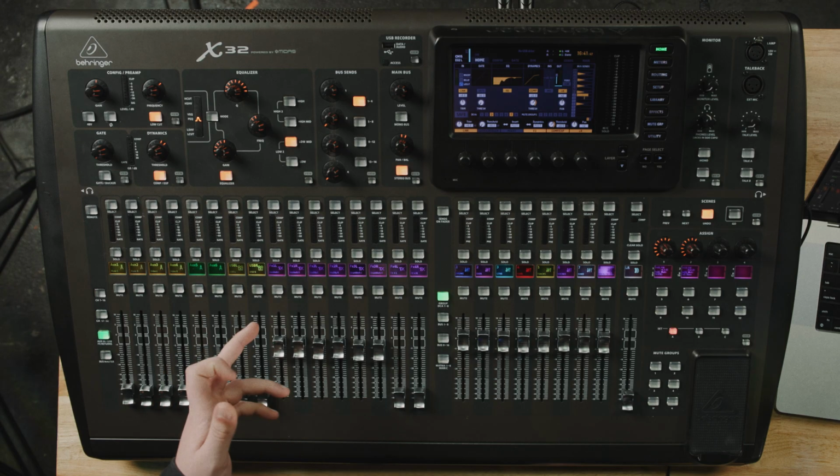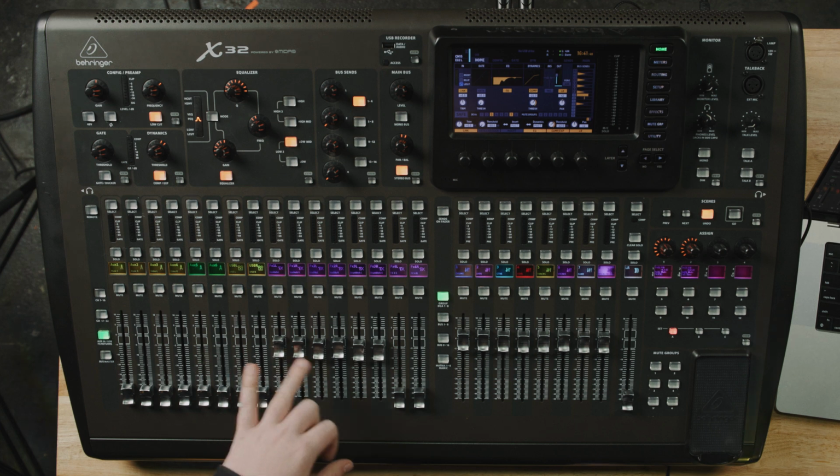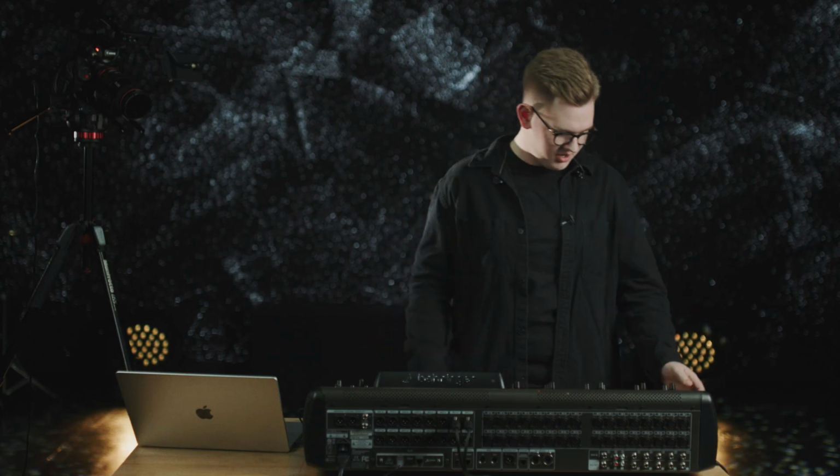Looking at effects, we've got 2 vocal effects, stereo reverb, stereo delay, and then just a single drum reverb, and that's all of our effects.